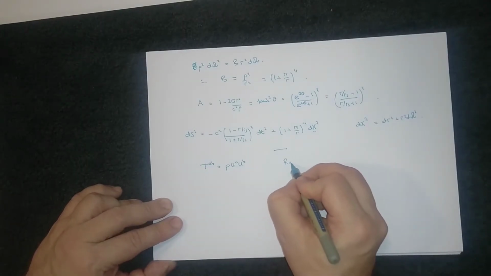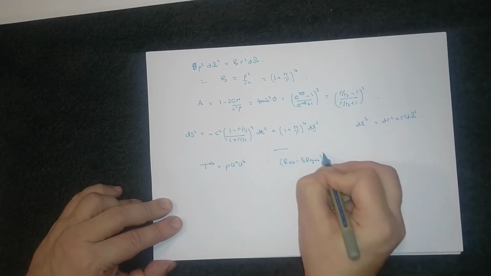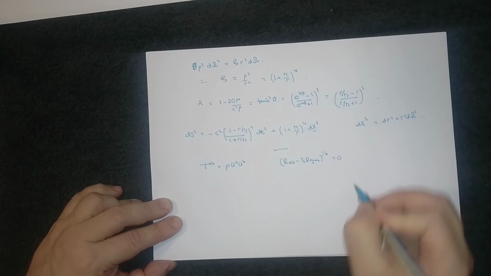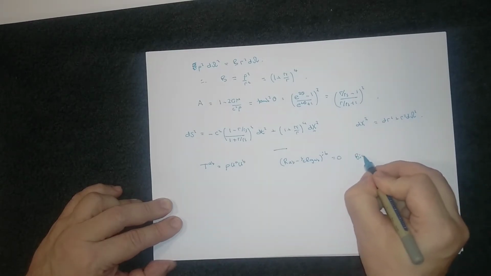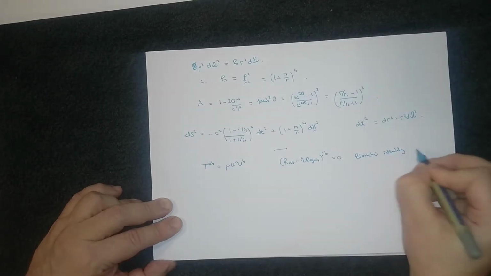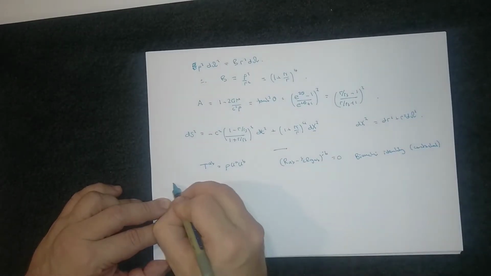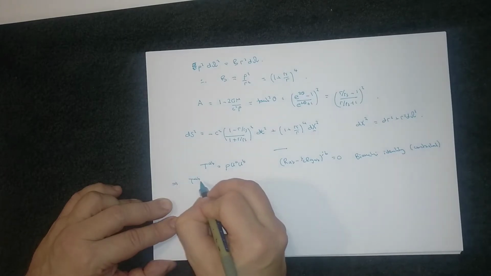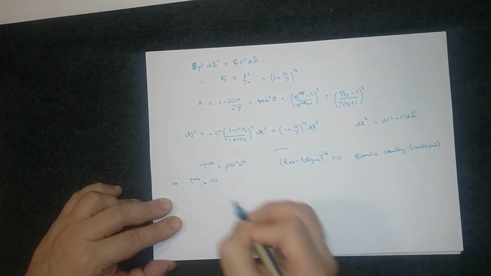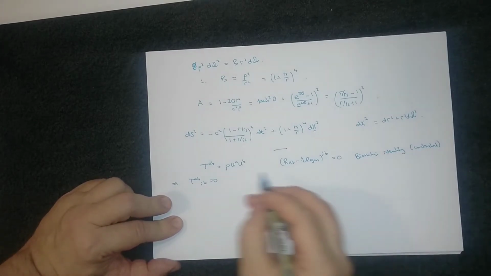Now, R_AB minus a half R g_AB, semicolon B, equals 0 is the Bianchi identity, or rather the contracted Bianchi identity. And this implies T^AB, semicolon B, is 0. This is the conservation equation for the energy momentum tensor.